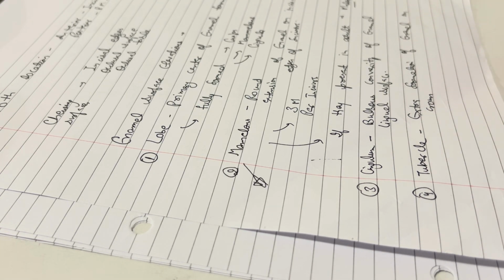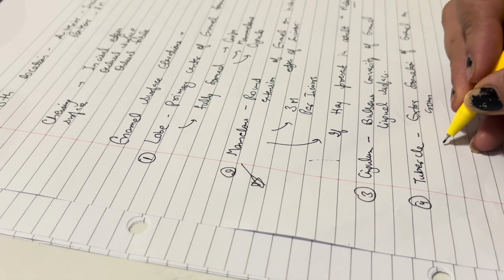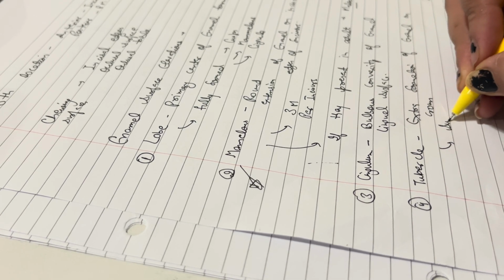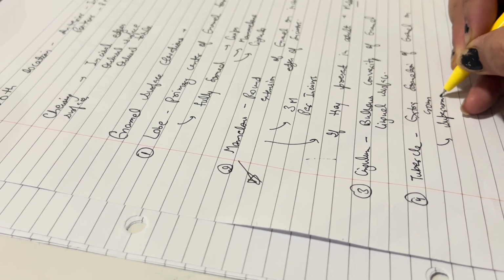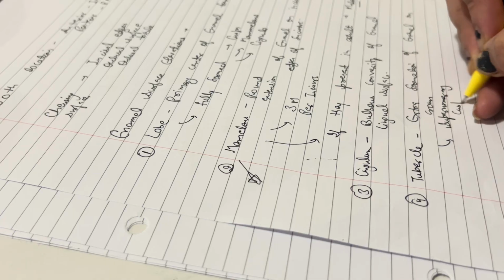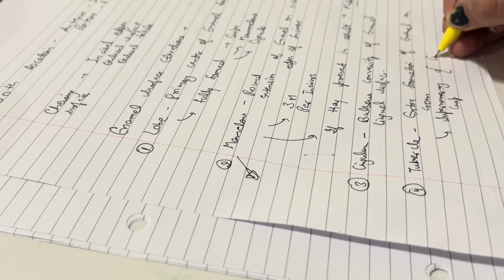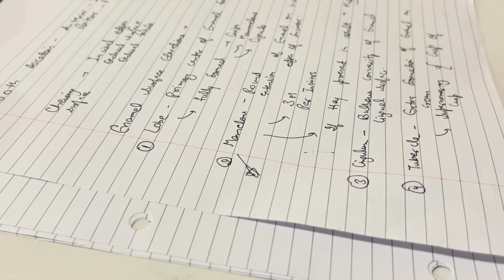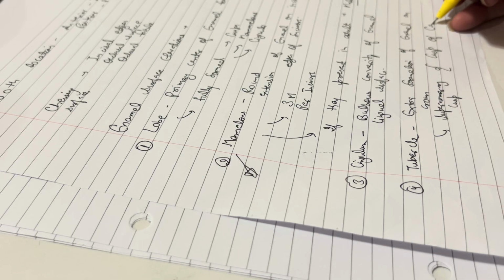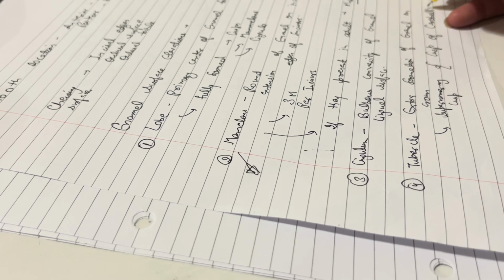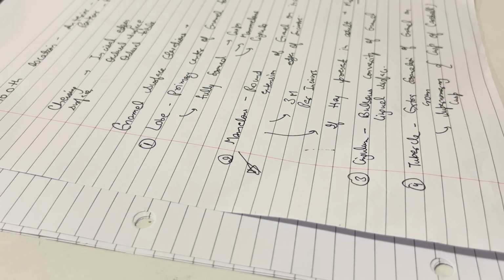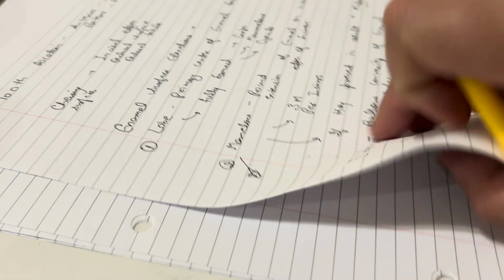Sometimes a tubercle can be seen as a supernumerary cusp, that is the cusp of Carabelli. So a question can be asked which one is the tubercle, or they can ask, okay, cusp of Carabelli is a lobe like this, like mammelon, or what. So it's a tubercle. This is important.